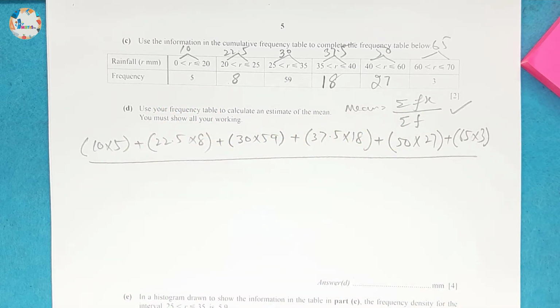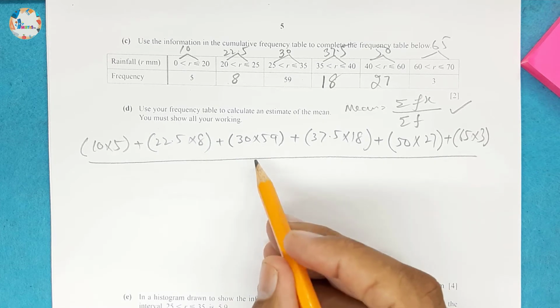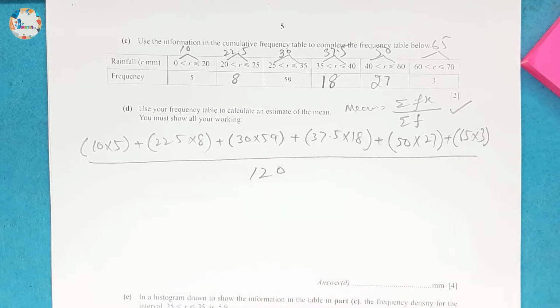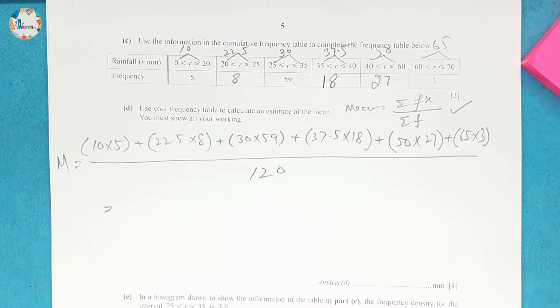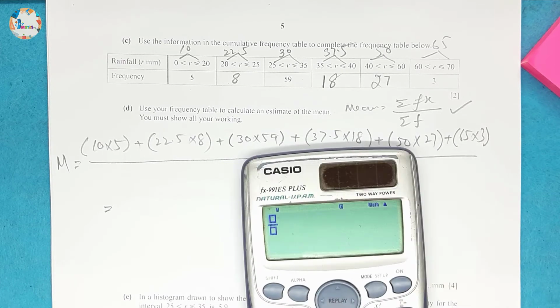The total is 120, so we can divide this by 120, which we know from the question, as there are 120 days. Now we have to calculate the mean, and this value we will calculate carefully because it is a lengthier calculation.